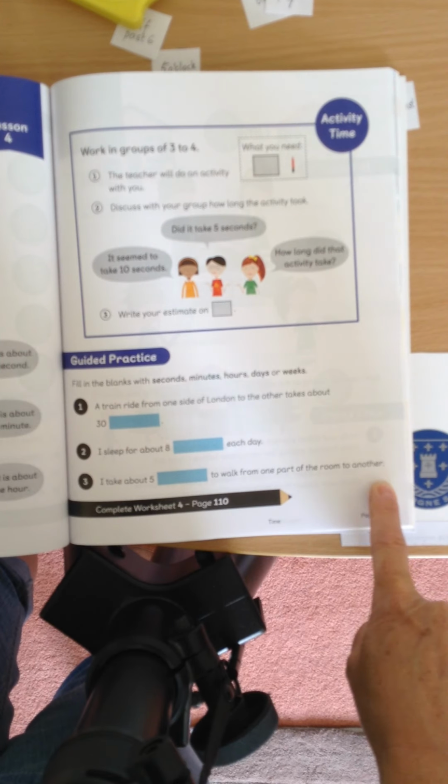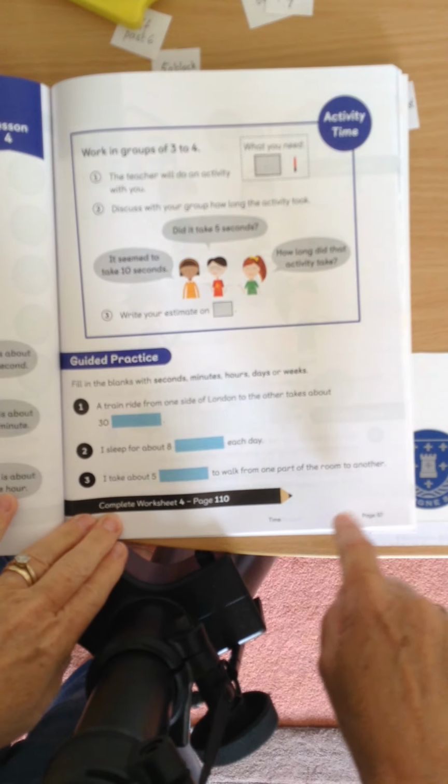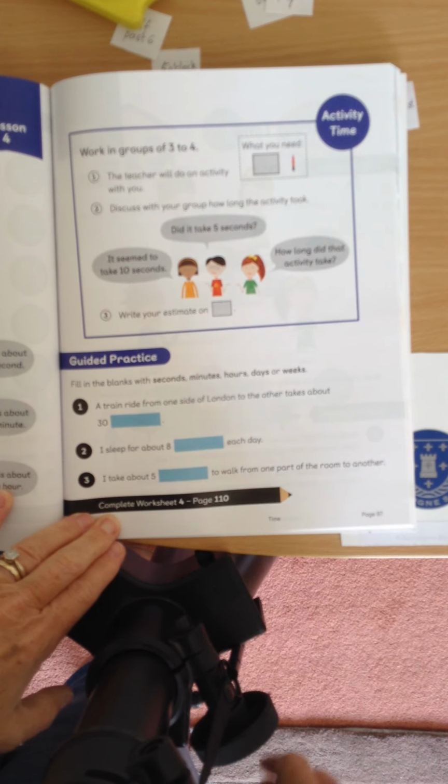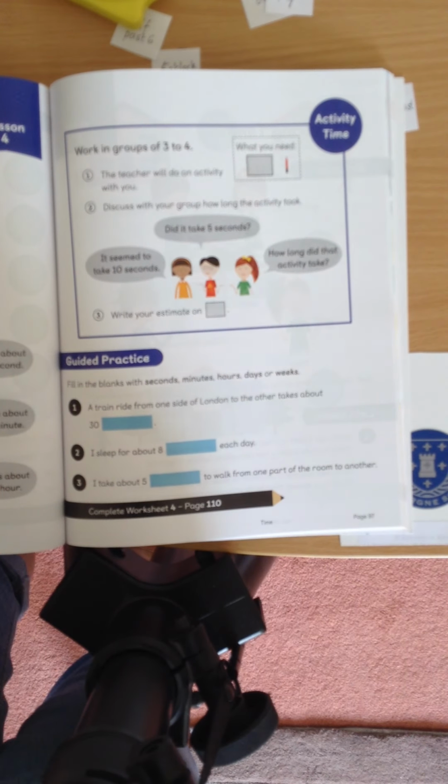Have a go at timing various things this week to get the idea of how long a second and a minute and an hour is. So have a go at worksheet 4, page 110.